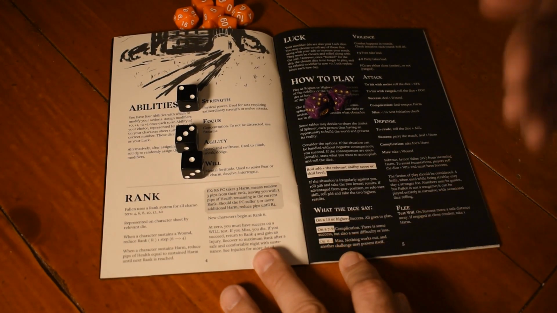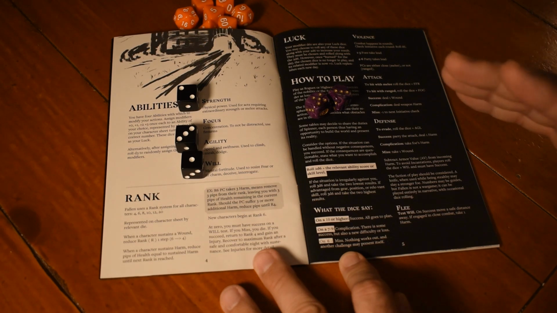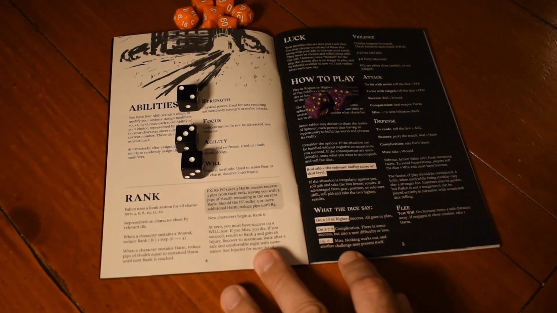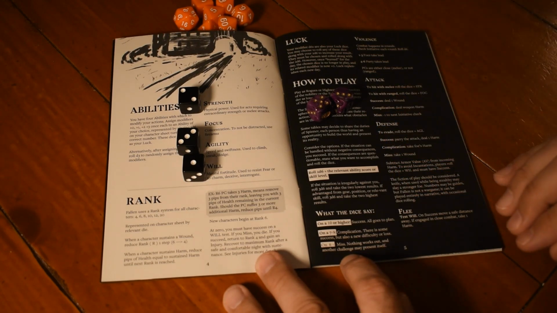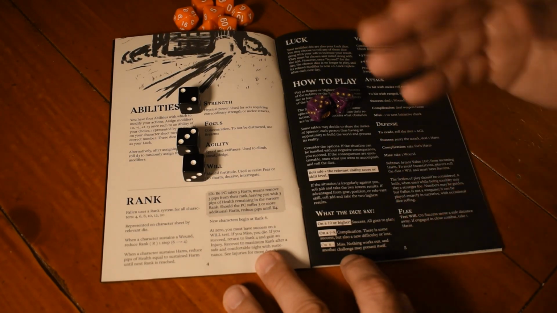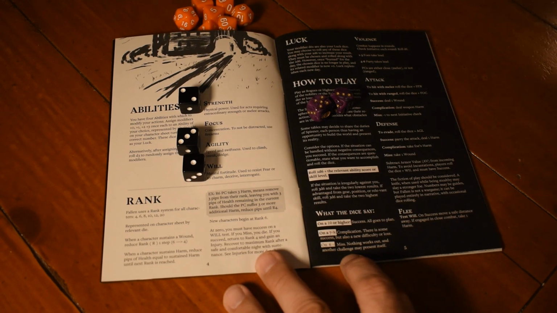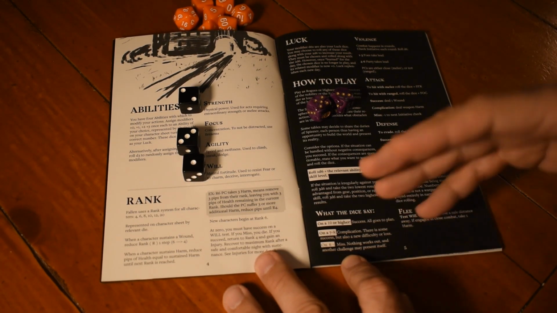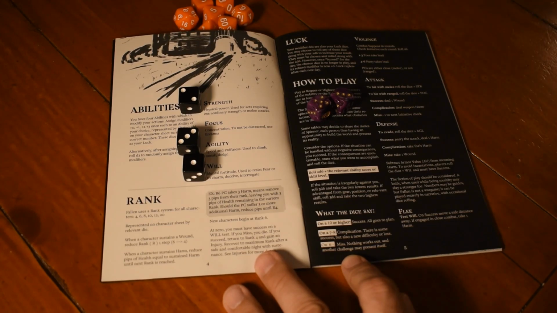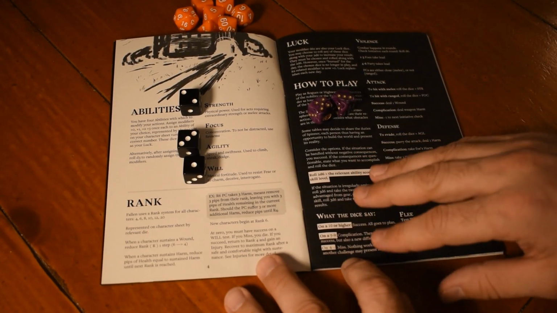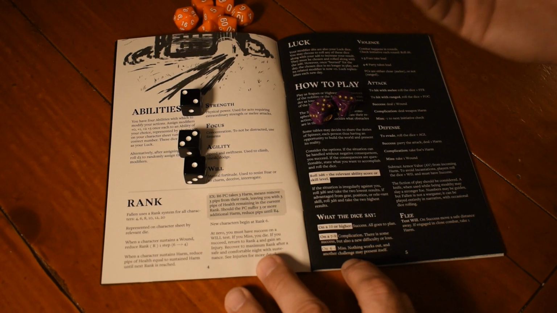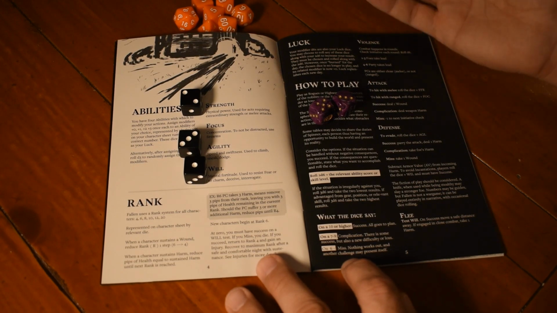On a 7 to 9, it's a complication, which is left sort of up to interpretation of the game master to determine what exactly happens. Maybe you get harmed trying to lift something, whatever the check was for, and that can lead to a lot of cool narration, and it can be very interesting. So on a 6 or less, it's a fail. We've seen systems like this before. It's a roll over system, and I think it works very well.